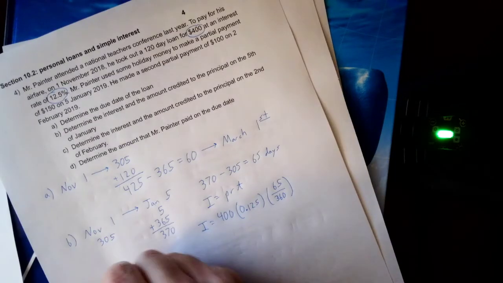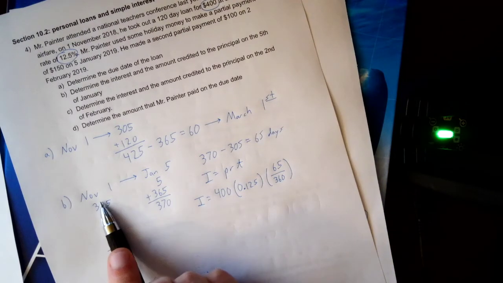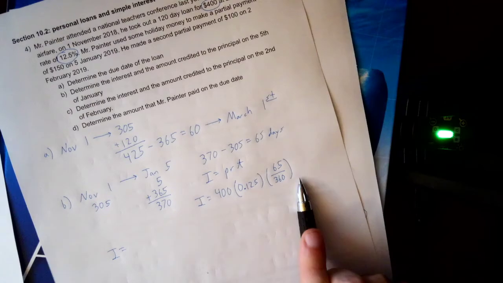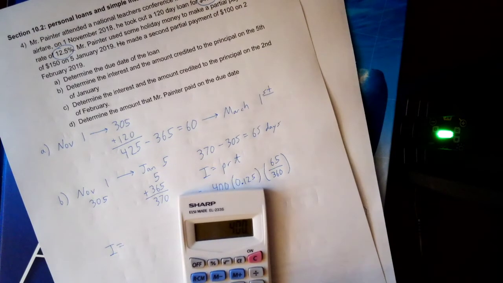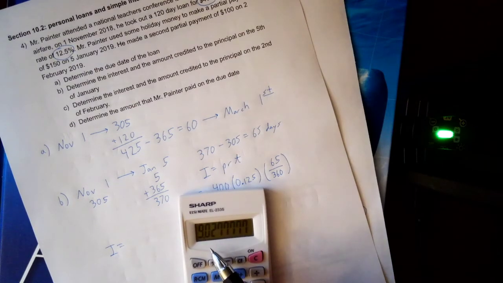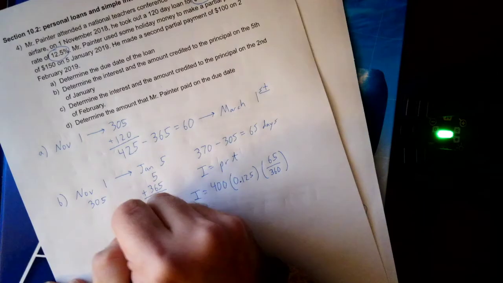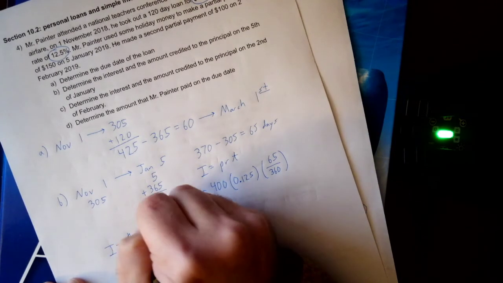So, I can calculate the interest that has accumulated from November 1st to January 5th using this formula. So 400 times 0.125 times 65 divided by 360 is 9.03, right? Money's always rounded to 2 decimal places. So the interest is 9.03.